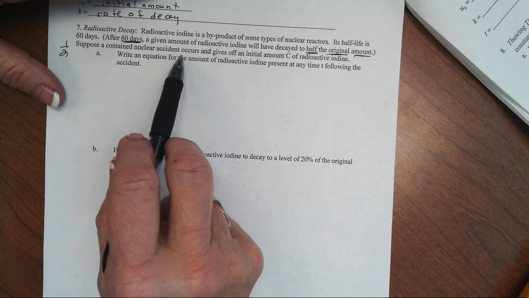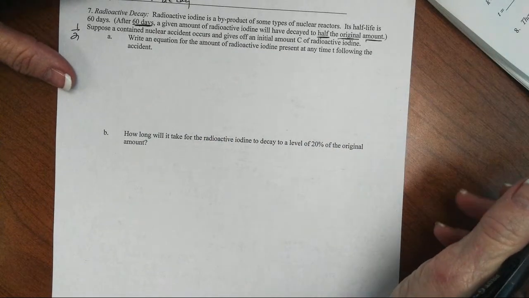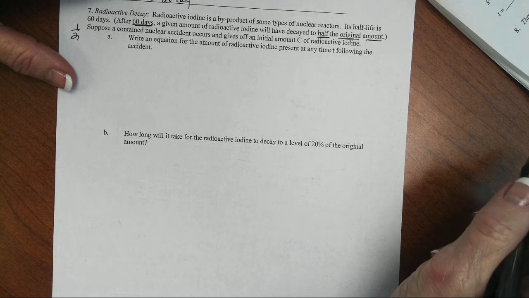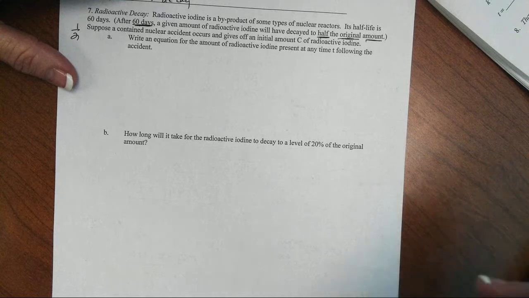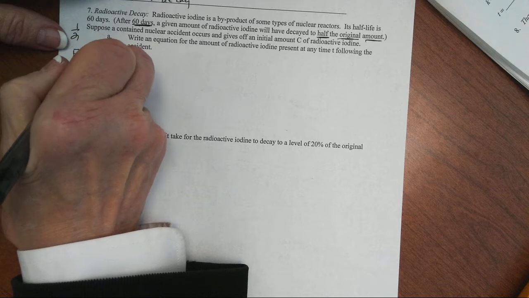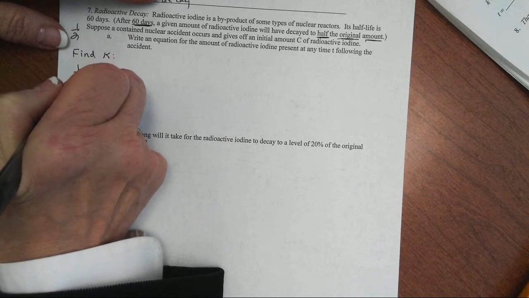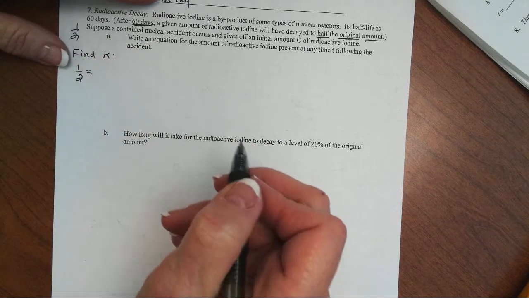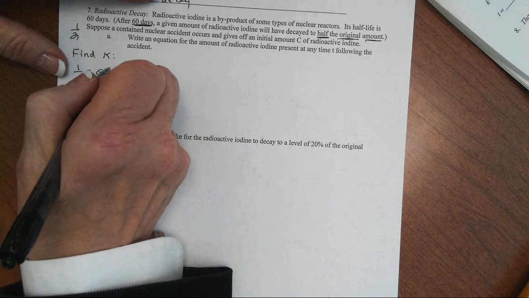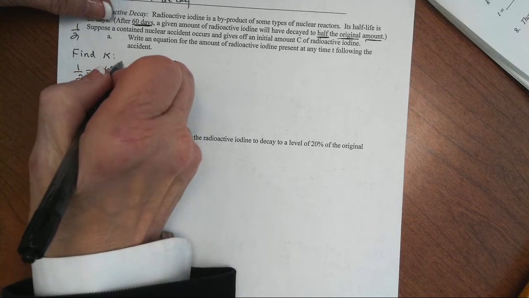Suppose a contained nuclear accident occurs. It gives off an initial amount C of radioactive iodine. So write an equation for the amount of radioactive iodine present at any time t following the incident, the accident. So we first have to find K. And so because of the half-life, any amount we have will end up being half of what we started with. So it becomes 1/2, and it will equal E to the formula they give us. 60 is the days, the time, times K.